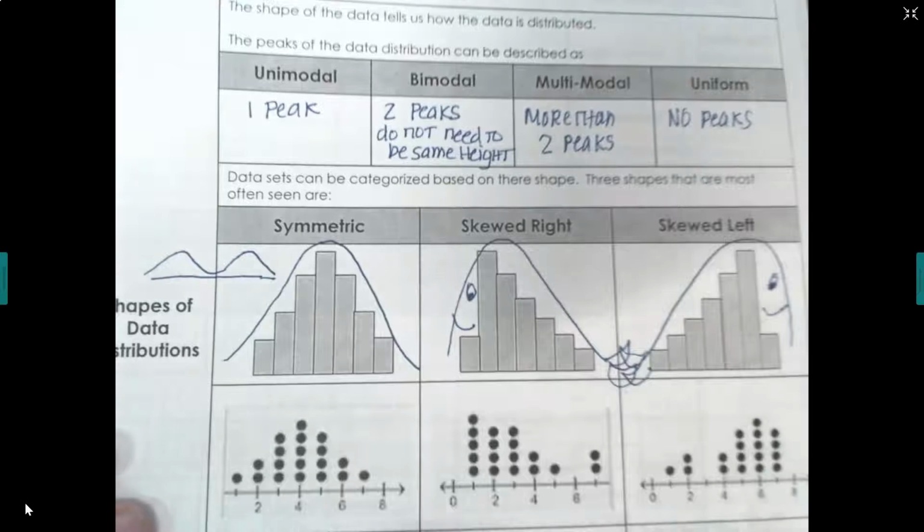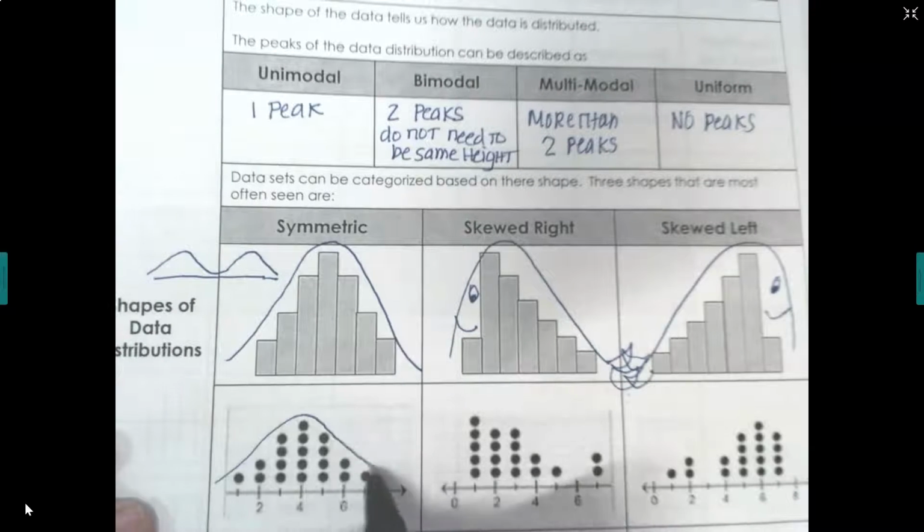Here are versions in our dot plots, the same idea. You can see the nice symmetrical. Here, we have a little bit of a bump, but you can see there's still a tail to the right, so that makes it right skewed. And same over here, we have a tail on the left, so that's going to be left skewed.